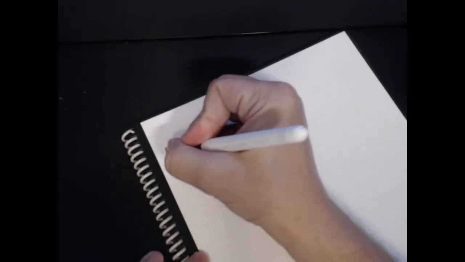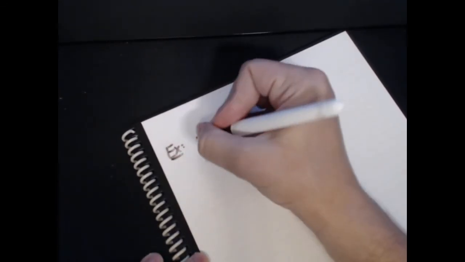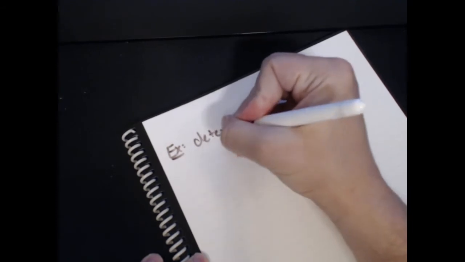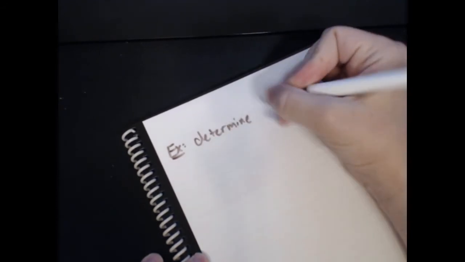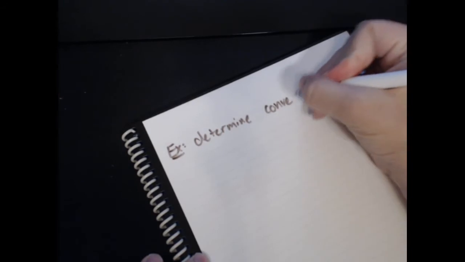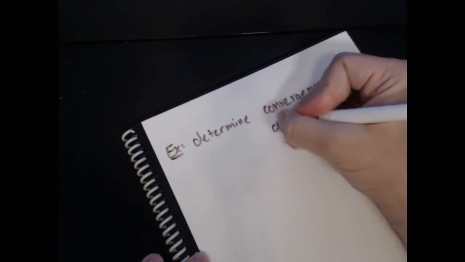So this leads us into the root test, and the root test example that we have isn't drastically different. Same instructions as yesterday: determine convergence or divergence.